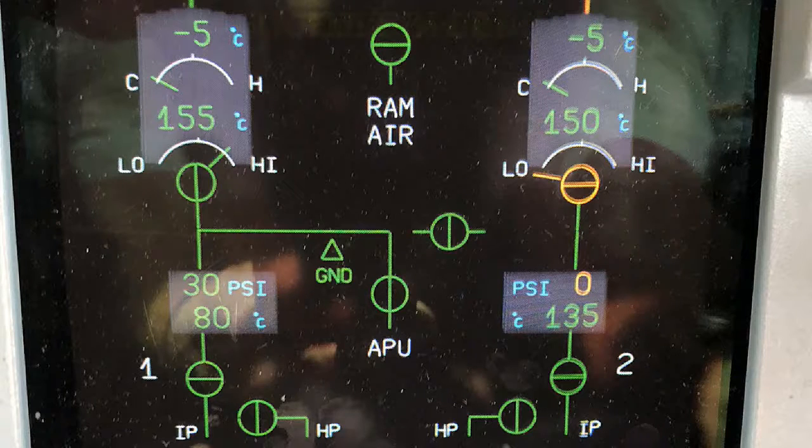So where does this trim air come from? Trim air is bled from the ducting, between the flow control valve and the primary heat exchanger in each of the packs.